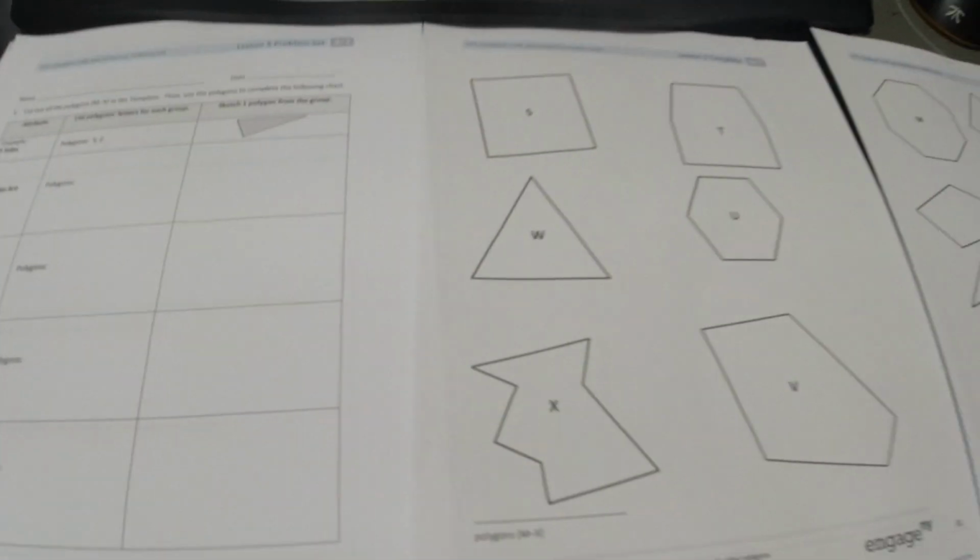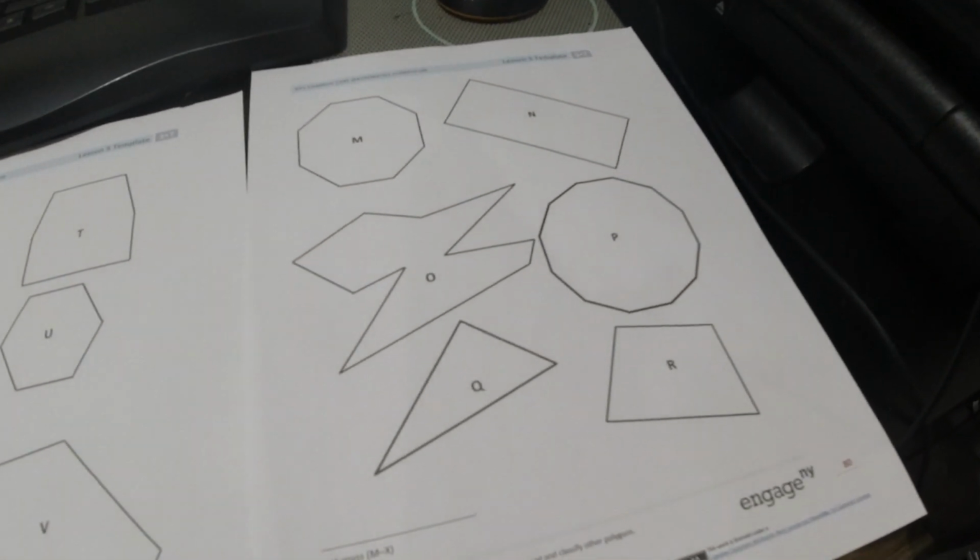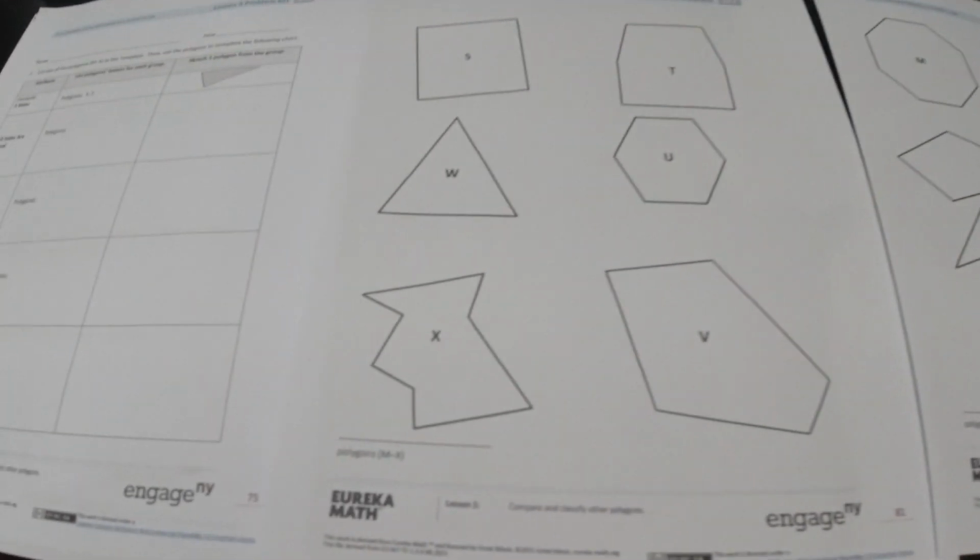Okay, so for this first part, you have to either cut out or at least look at all the polygons M through X in the template, and then use the polygons to complete the following chart. So these are the polygons that it is talking about. All the ones through here, so both pages. So first we're going to look at 3-sided polygons.